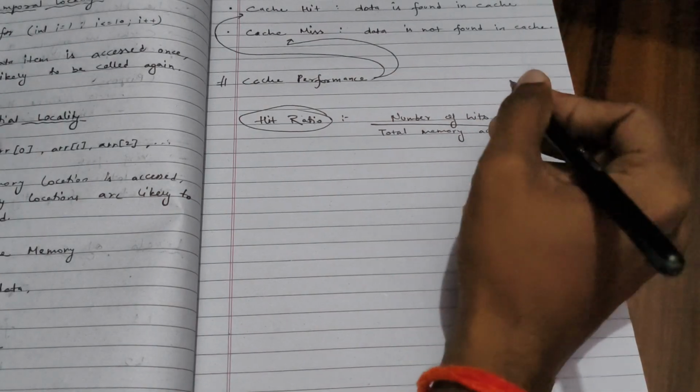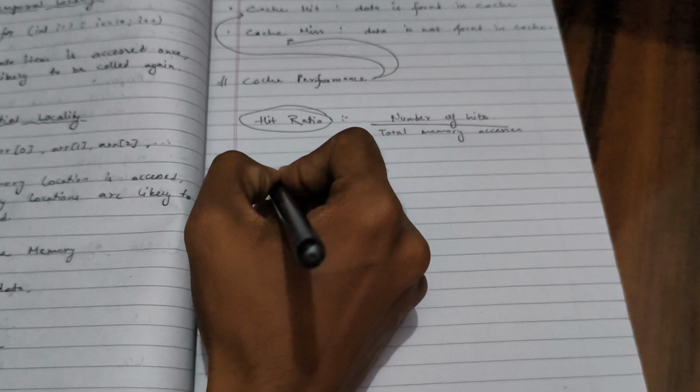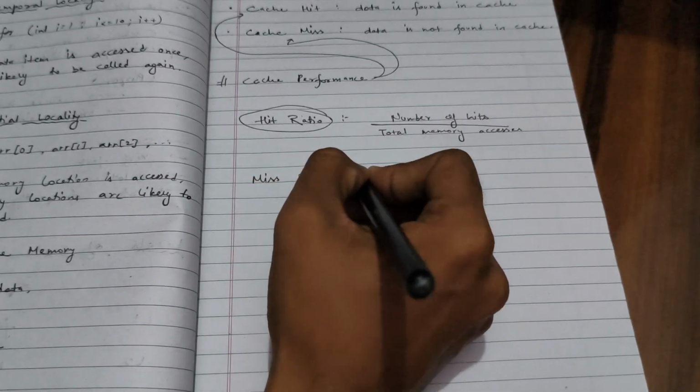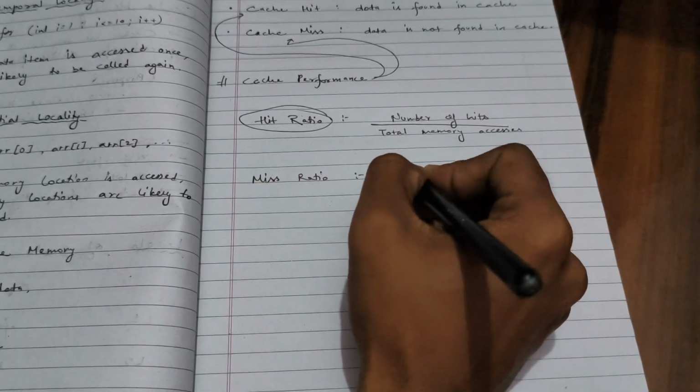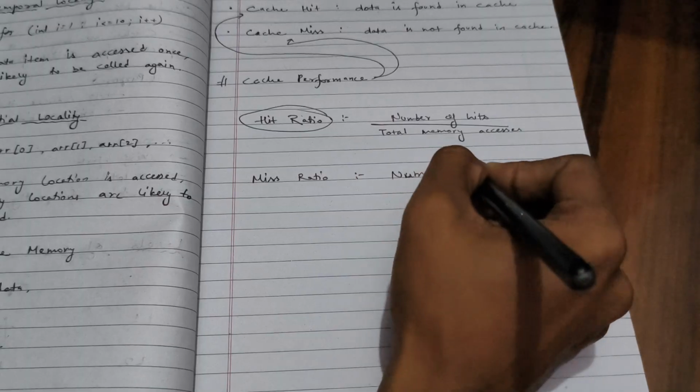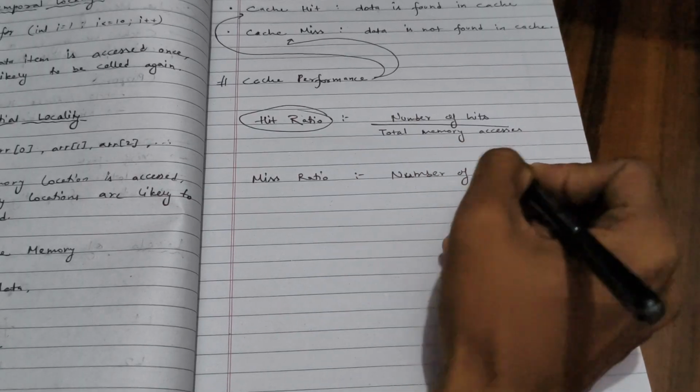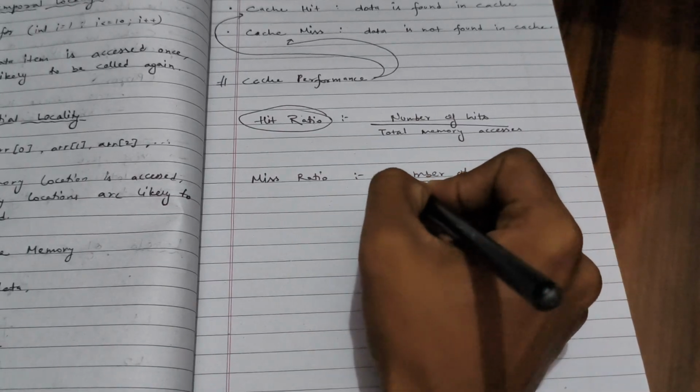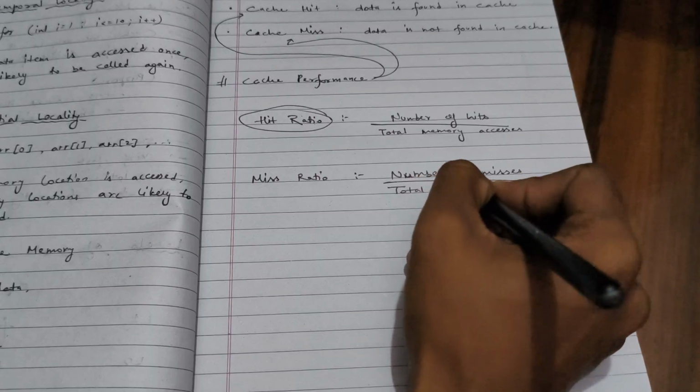Now, from here we can easily define a miss ratio. It would mean the number of misses upon the total number of times we have tried, so the total memory accesses.